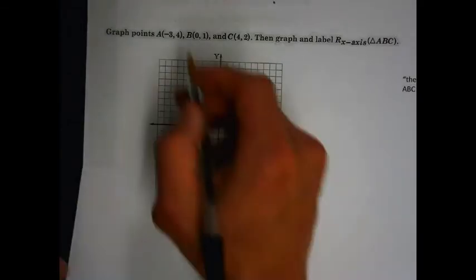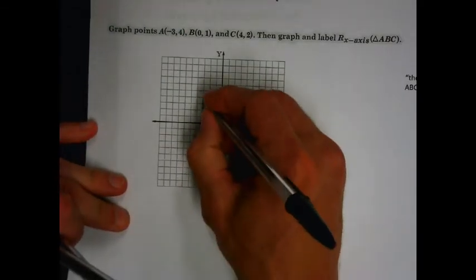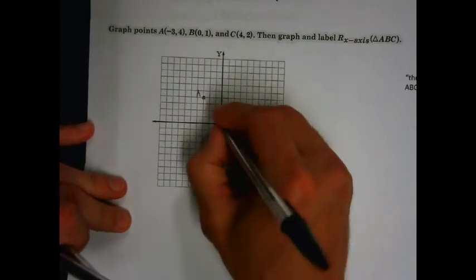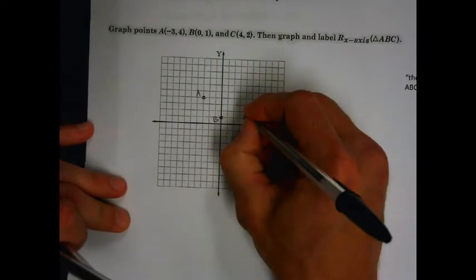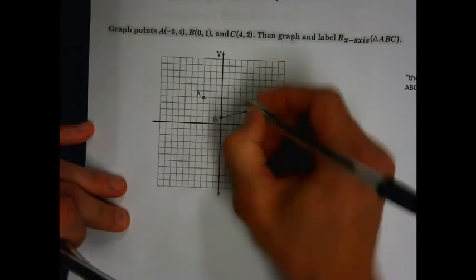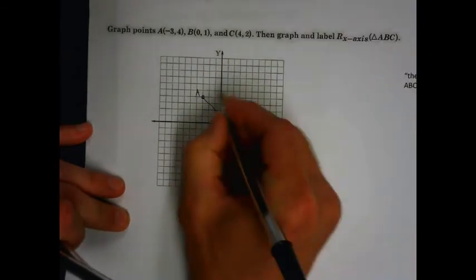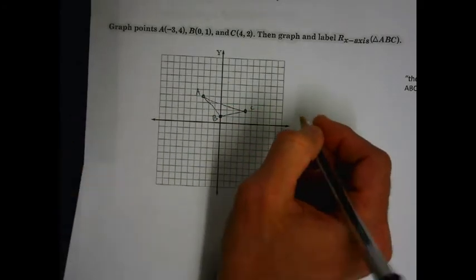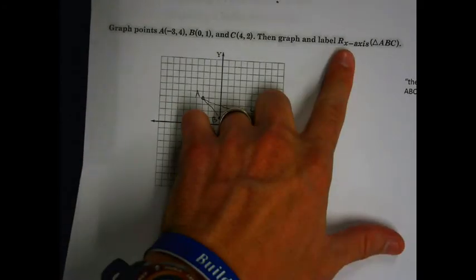So let's go. Point A at -3, 4. Point B at 0, 1, same place. And point C at 4, 2. 1, 2, 3, 4, 1, 2. Okay, so I have my triangle. I don't care to draw that one really well because it's not really the question. Now we're going to graph and label this.